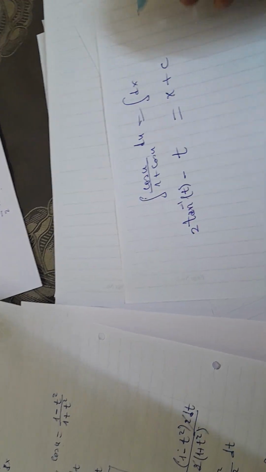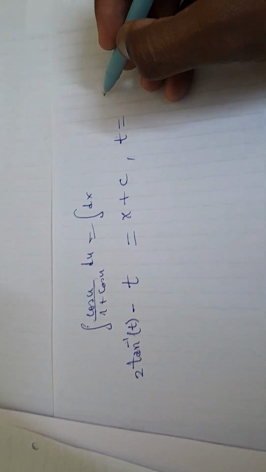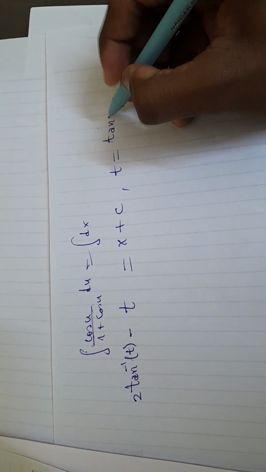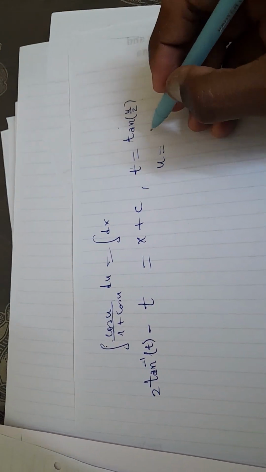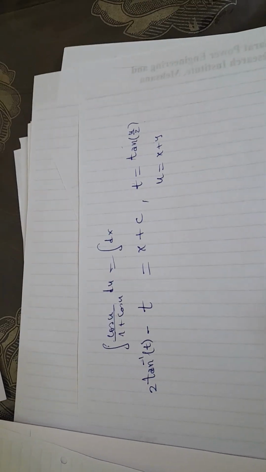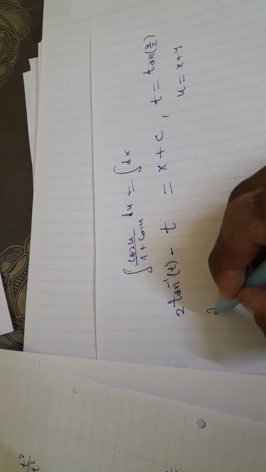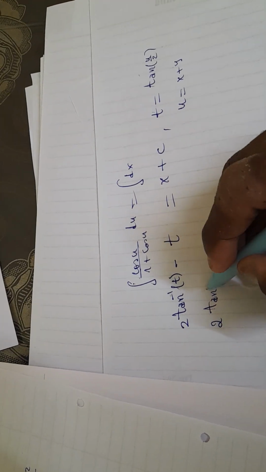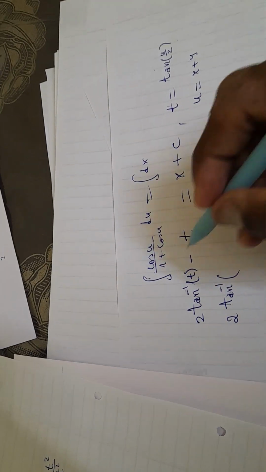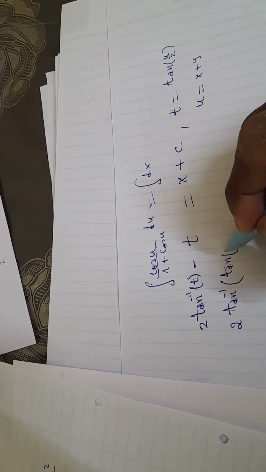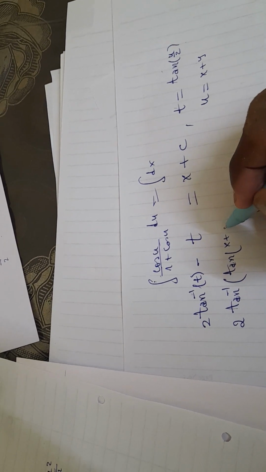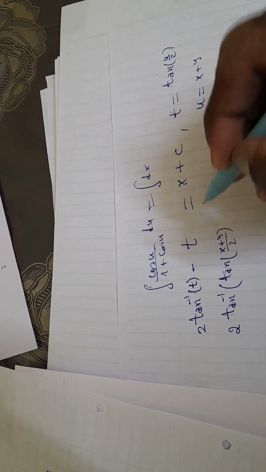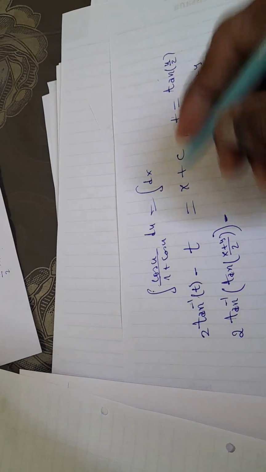Okay, from here we have to go back to the substitution. We say that t is equal to tan of u upon 2, and we say that u is what? u is x plus y. Substitute just. Then I will get 2 tan inverse of tan of u upon 2, what is u? x plus y, upon 2, minus t.